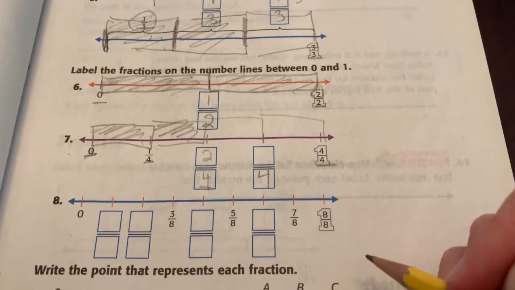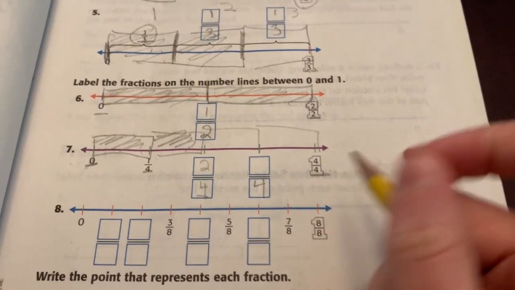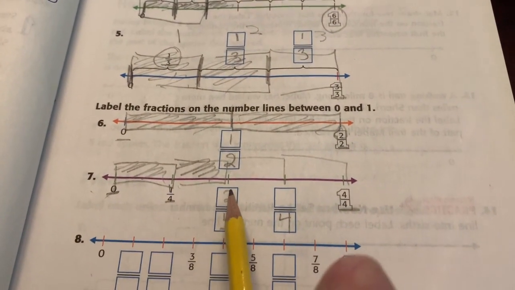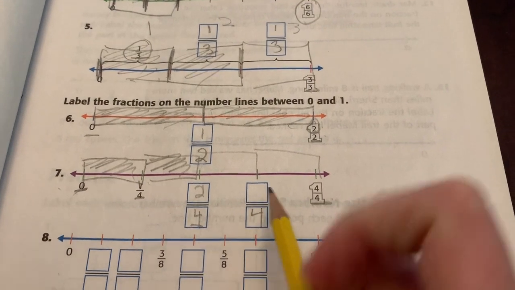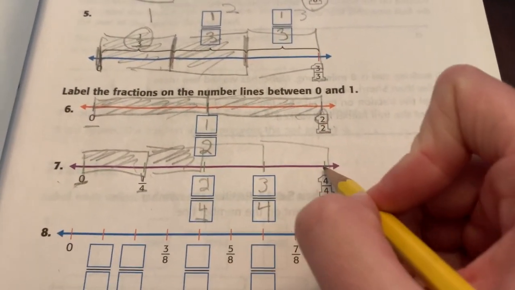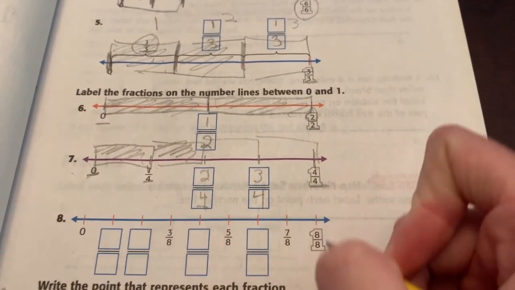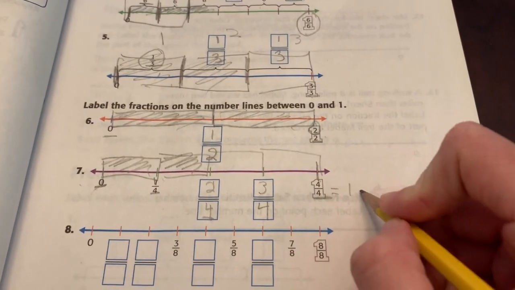It definitely is a pattern, and that's something that you can hopefully see, is that it goes from 1/4 to 2/4, which means this would be 3/4, and the last tick mark would be 4/4 or 1 whole.